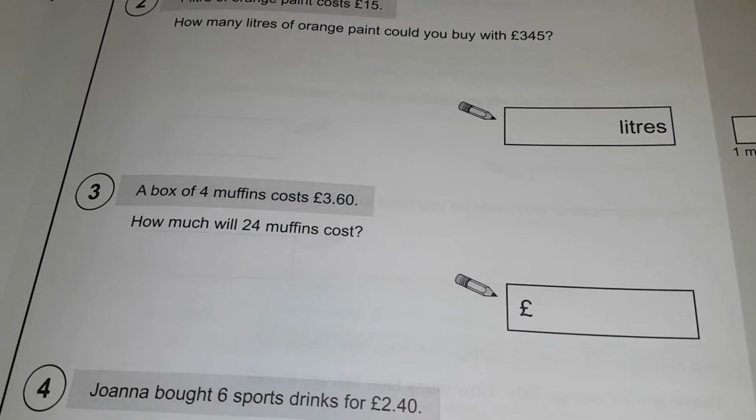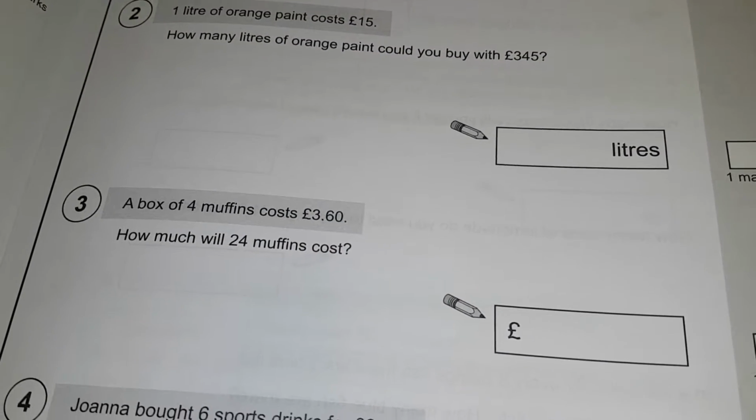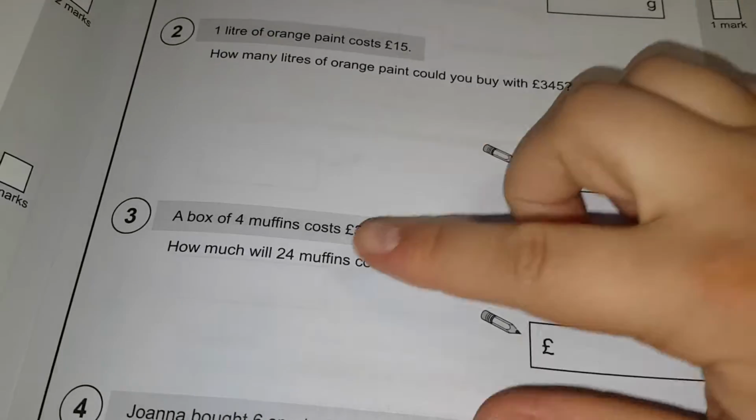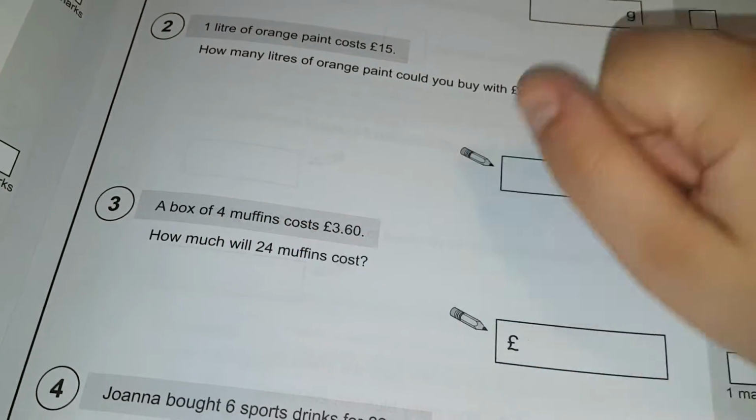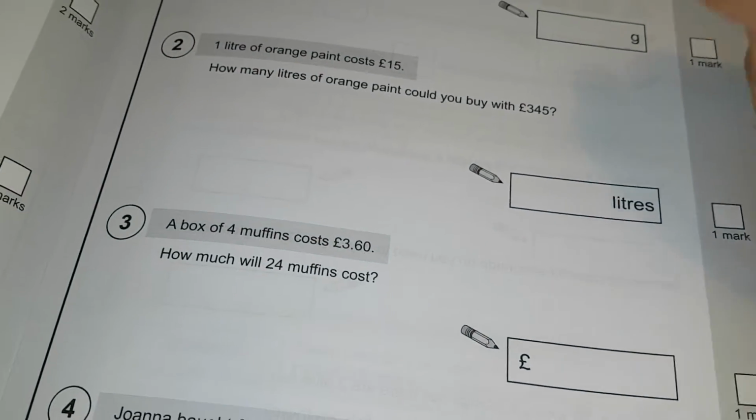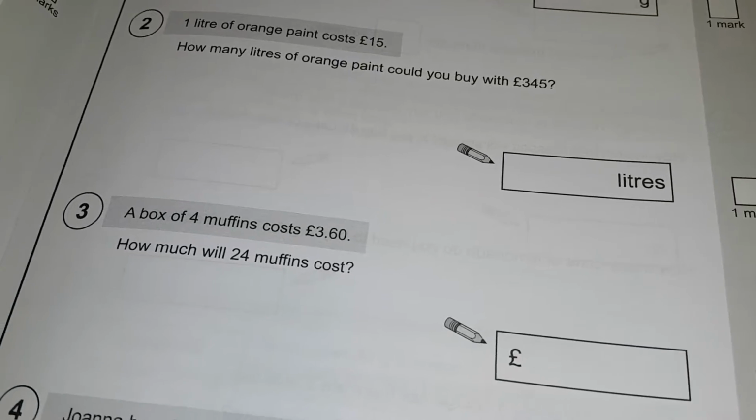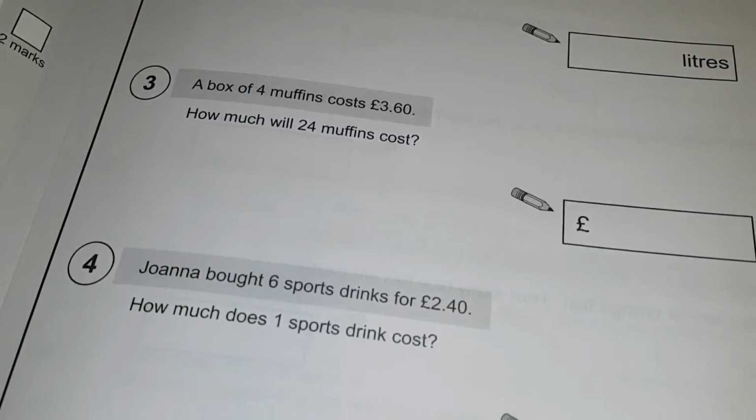Number 3, a box of 4 muffins costs £3.60. You might want to think about if this was a test, you'd underline that bit. A box of 4 muffins costs £3.60. How much will 24 muffins cost?